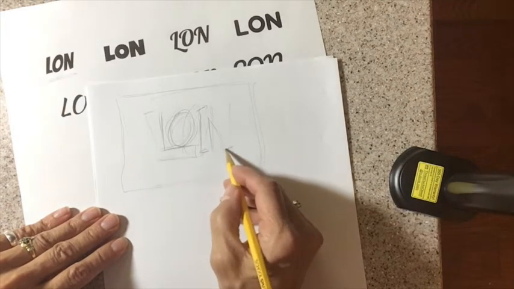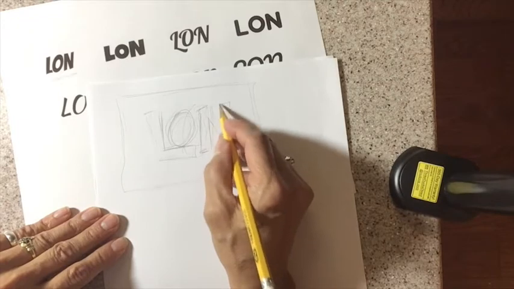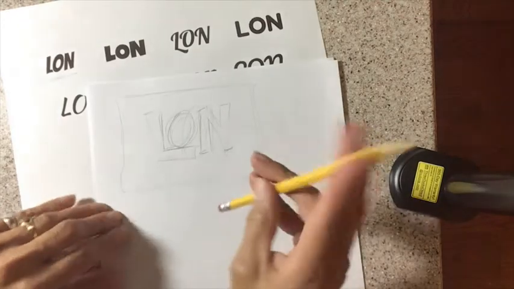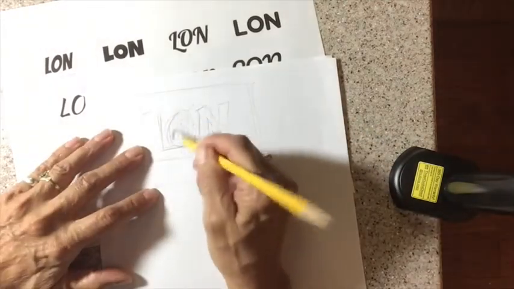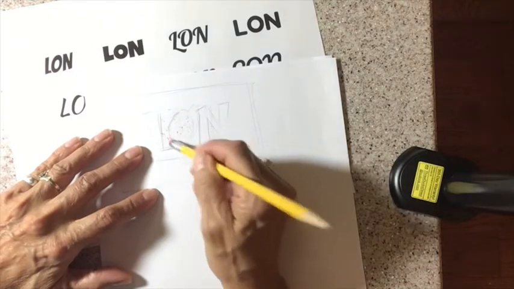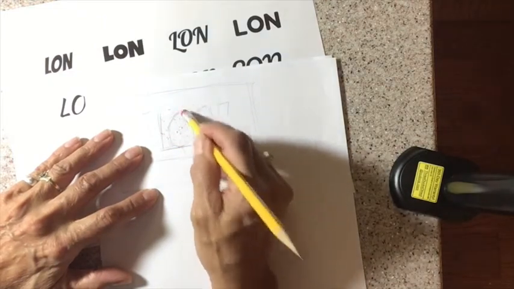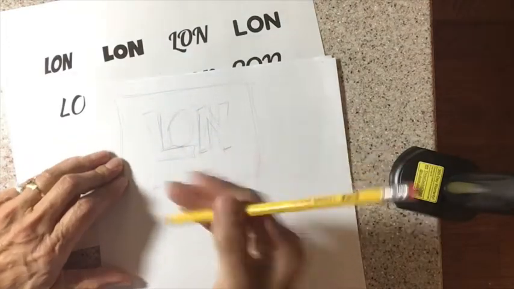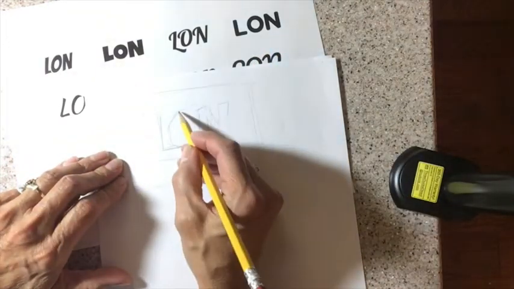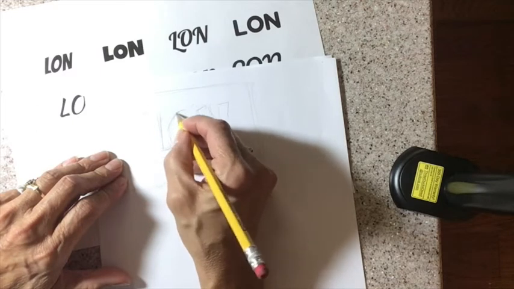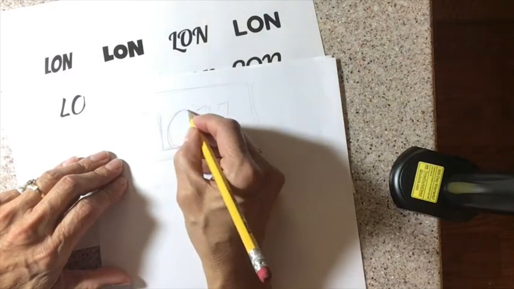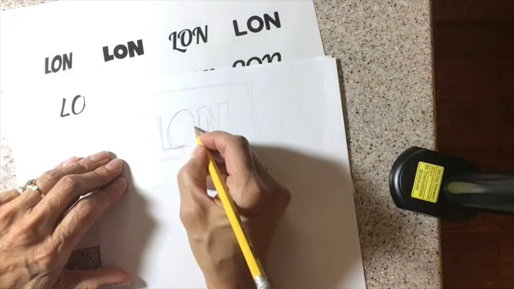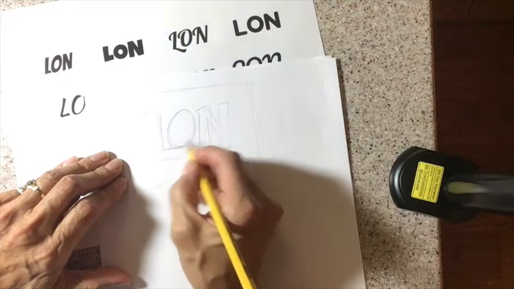Something like that. Okay, so I'm going to clean this up, but this is my first step, getting to where my O kind of sits in there. It's a round letter, and the others are straight and angular, so I just think it fits better to bring it up like this.